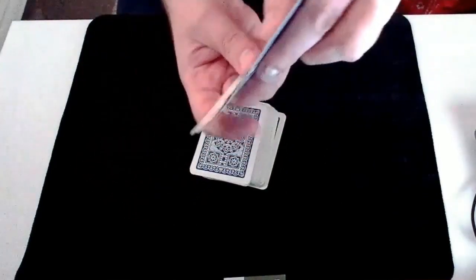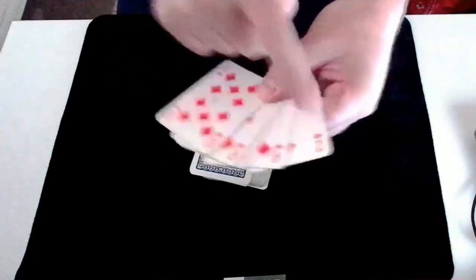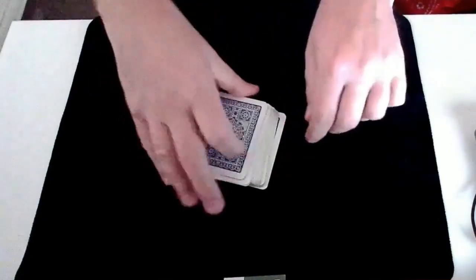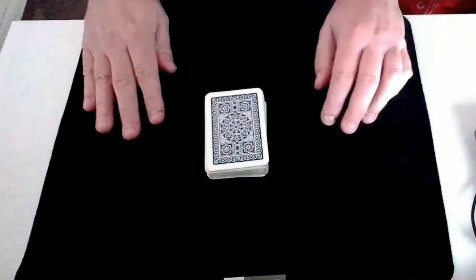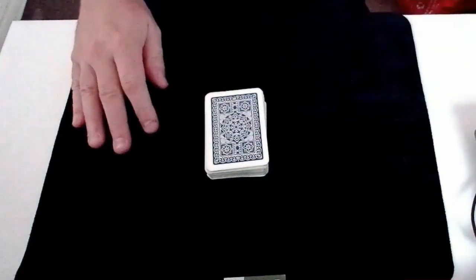These go on top of our pack with the 2 of diamonds first. And that's the only setup. We are now ready to begin our trick.